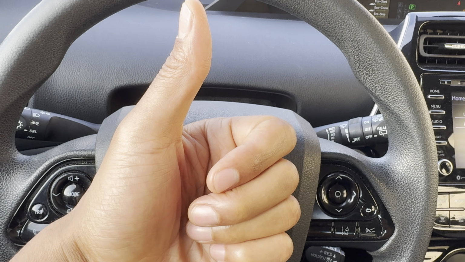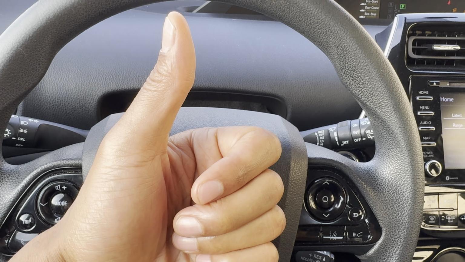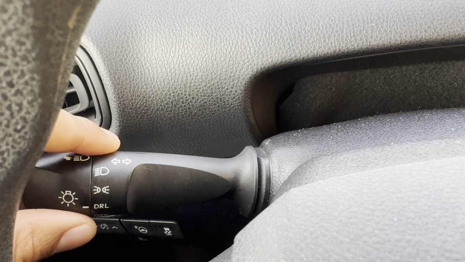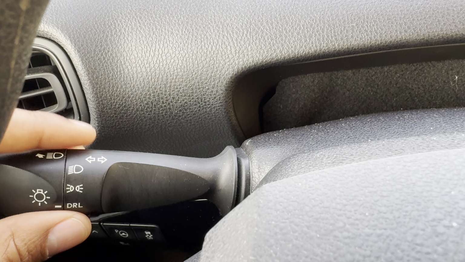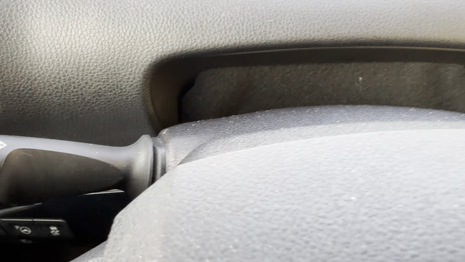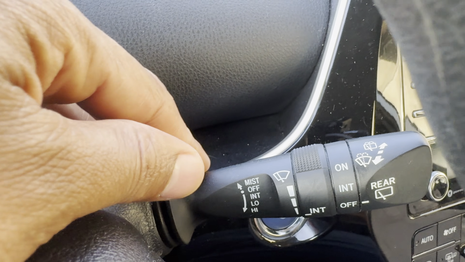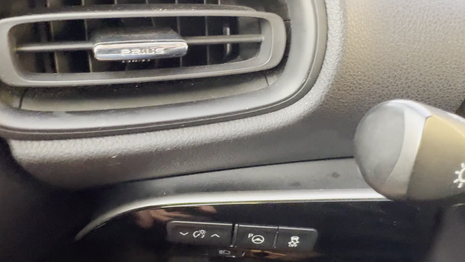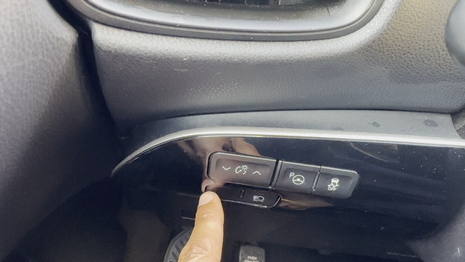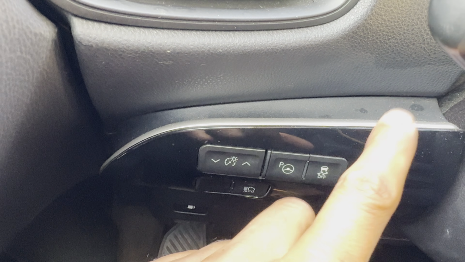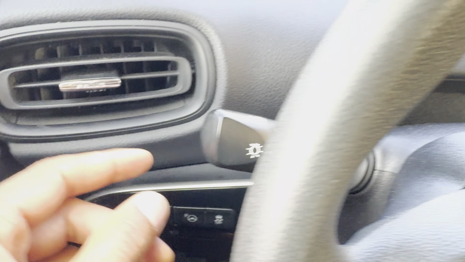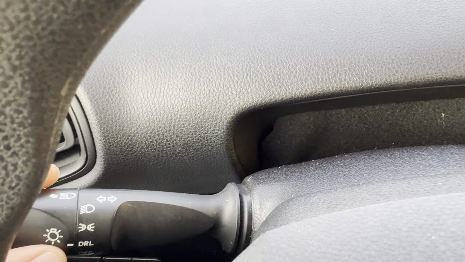So I'm sitting inside of my vehicle. Now, headlight controls can sometimes be right here on the left-hand side where my hand is. Sometimes they can be on the right side. All this is dependent on your vehicle. Other times, I've seen the light controls down here. I've seen all of this, but in my vehicle, it is right here.